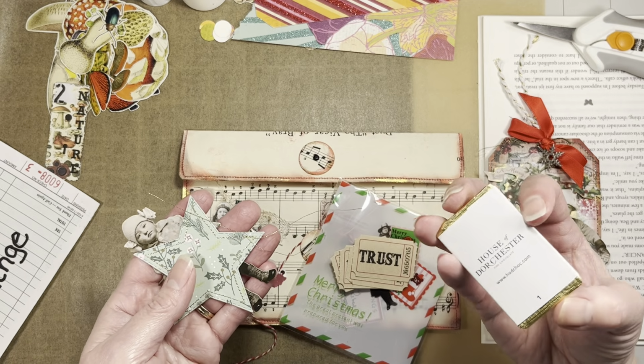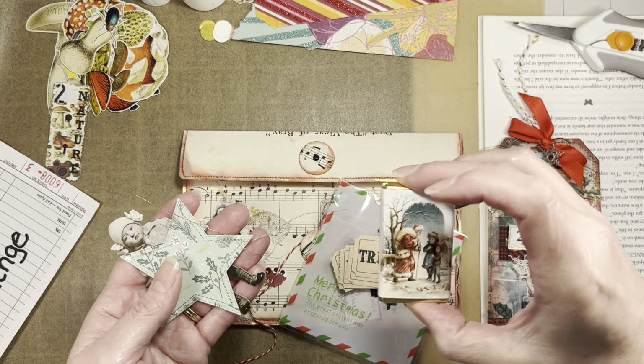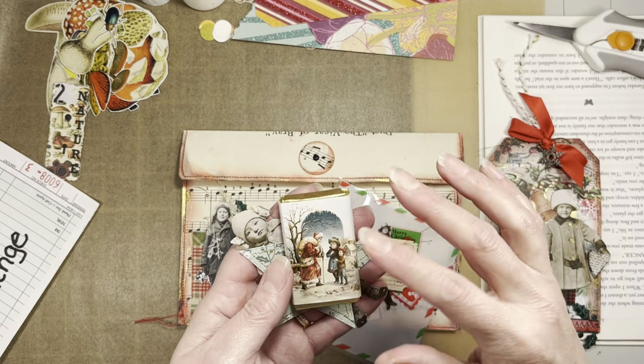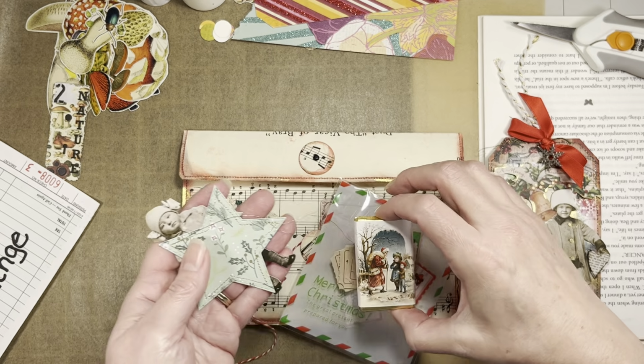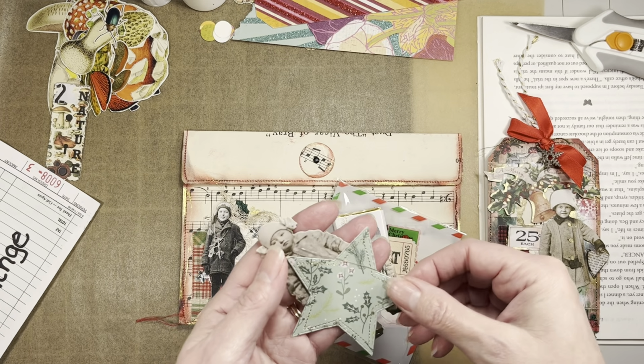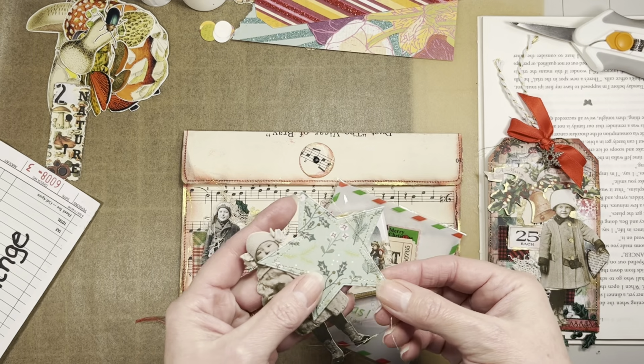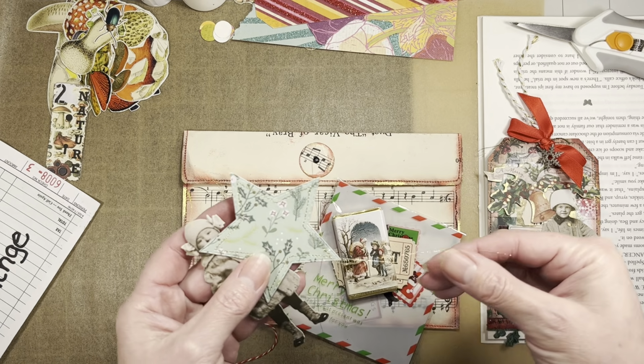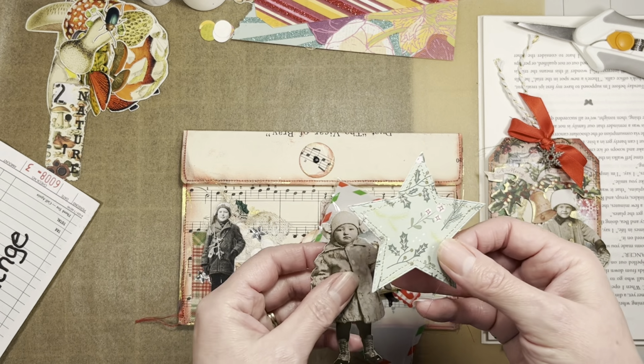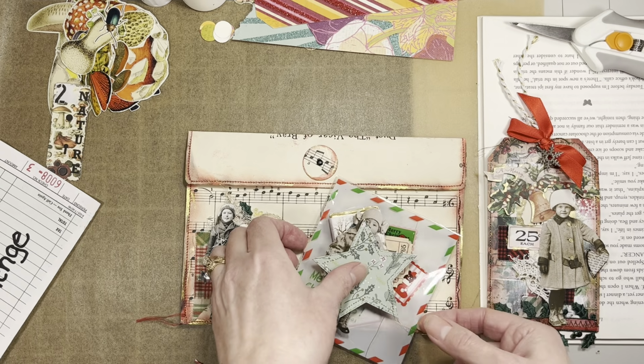And this is adorable. It's a little chocolate. Aw, but I love this. How could I ever? I guess you can slide it out, but thank you. That is so, so sweet. And then a beautiful little star that's been stitched with some threads in gold. And a Tim Holtz paper doll there.